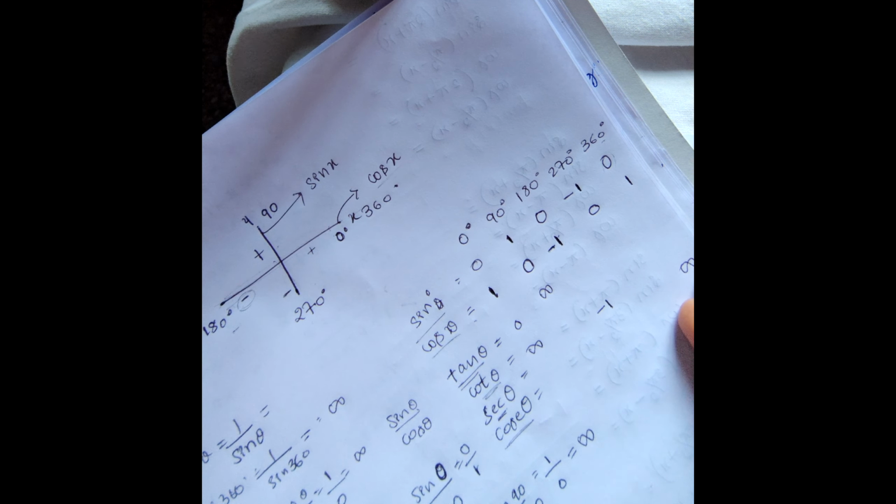That's it. Like this you can fill all of this. These are all homework for you. Just fill it in by yourself. Whatever blank spaces have been given, just fill them in by yourself. It's just homework, and comment the answers in the comment section below.